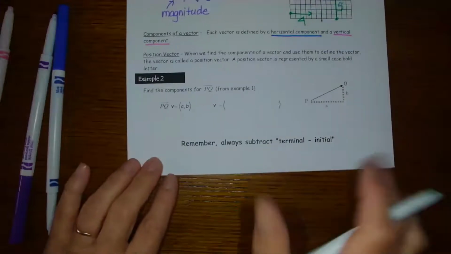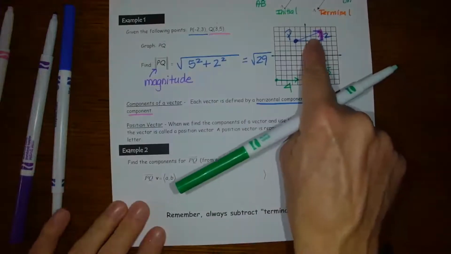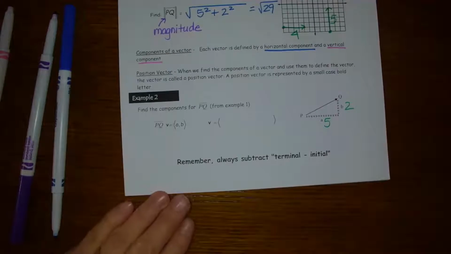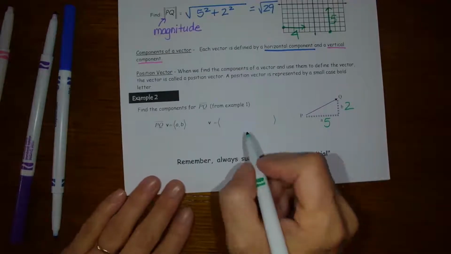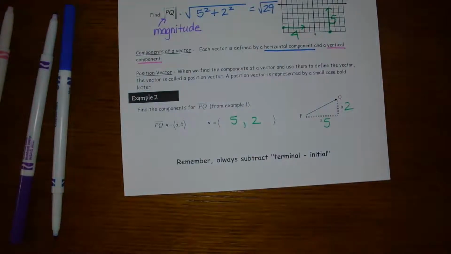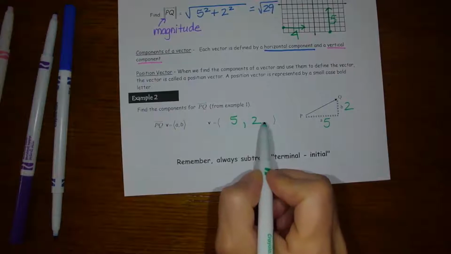So all you're doing to identify the vector is putting in the horizontal and vertical components. If you look at this one up here, it was 5 and 2. So all we do is we write in 5, 2. That's it. This is just how wide, how tall, right?